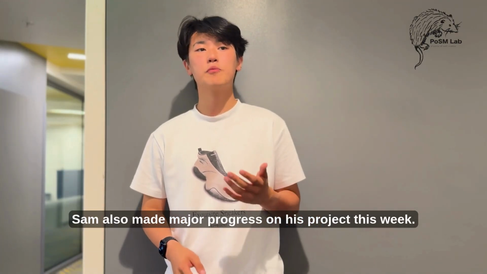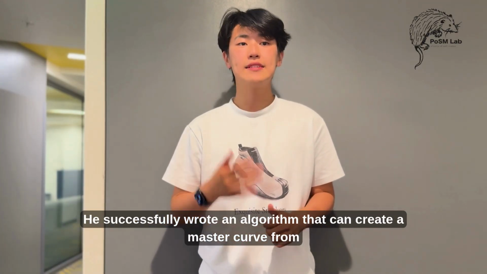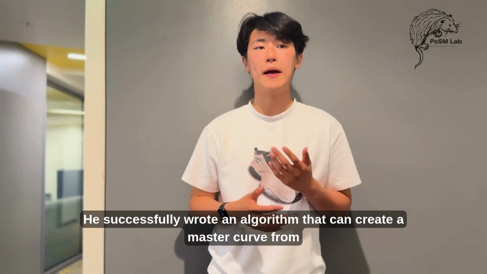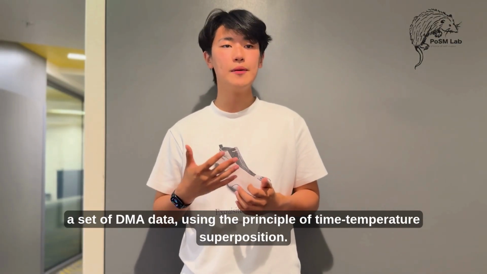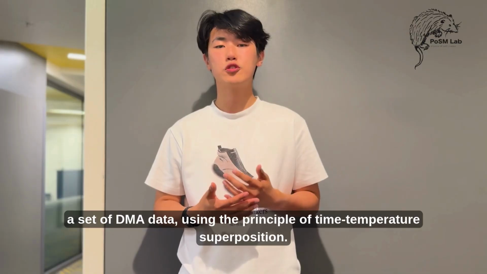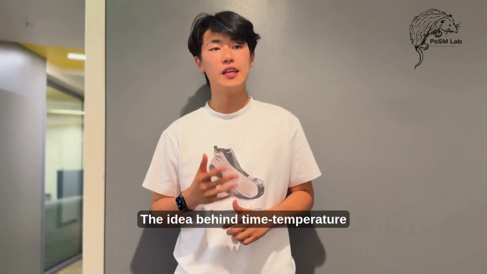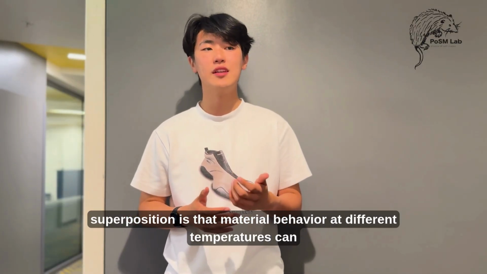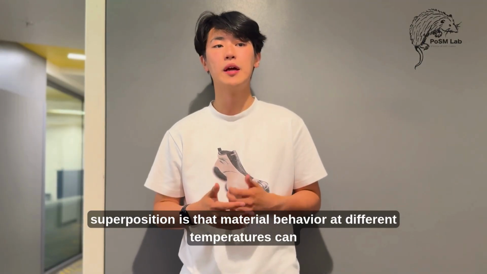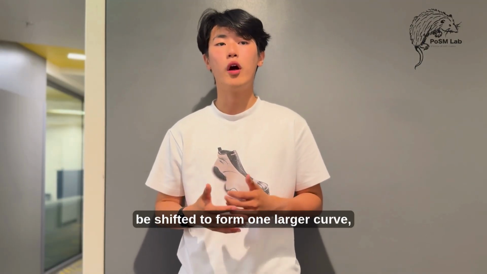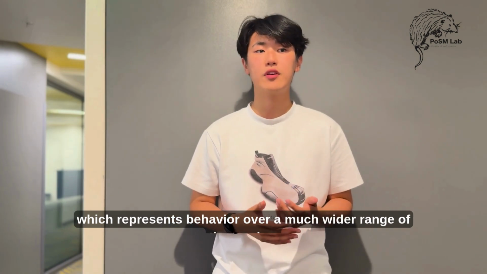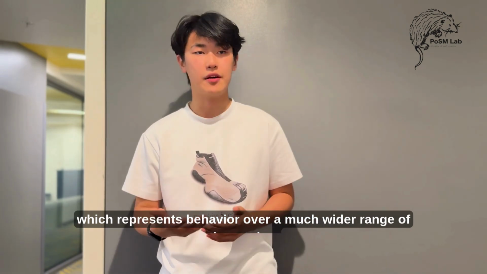Sam also made major progress on his project this week. He successfully wrote an algorithm that can create a master curve from a set of DMA data using the principle of time-temperature superposition. The idea behind time-temperature superposition is that material behavior at different temperatures can be shifted to form one larger curve, which represents behavior over a much wider range of timescales.